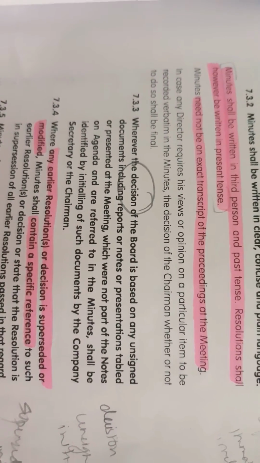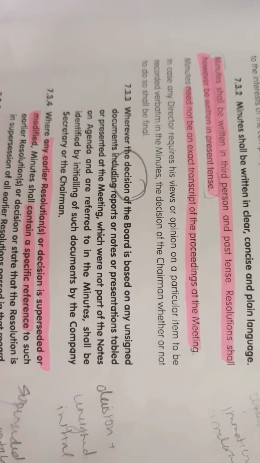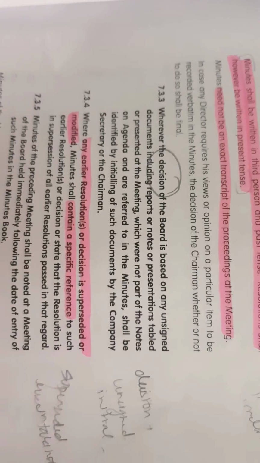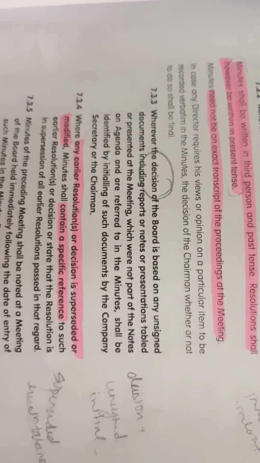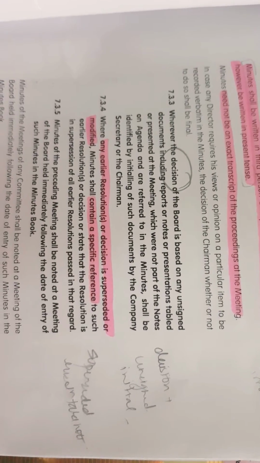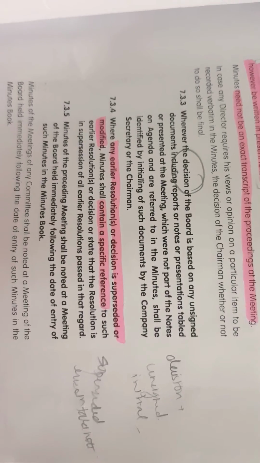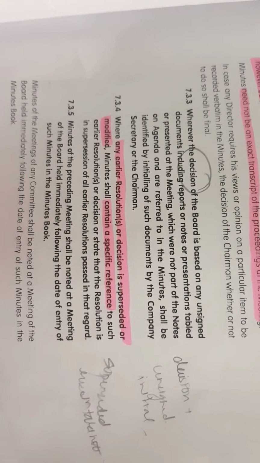Wherever the decision of the board is based on an unsigned document, such as those which were not part of the minutes, or part of the notes, it shall be referred to in the minutes. When an earlier resolution or decision is superseded, it should contain a specific reference to such earlier resolution or decision.